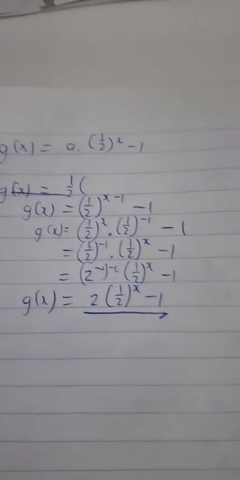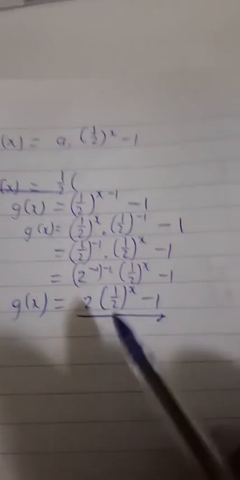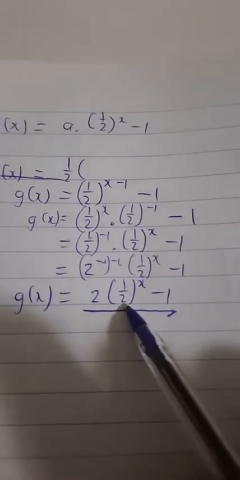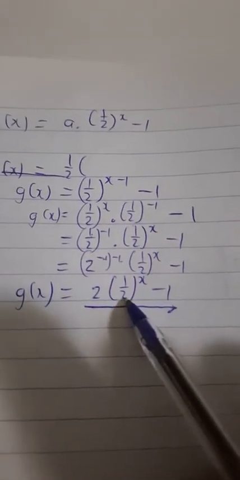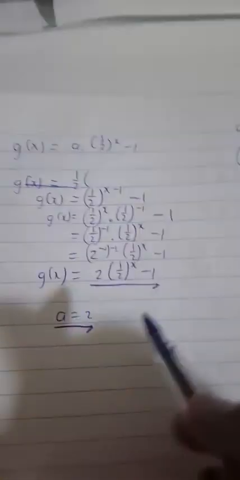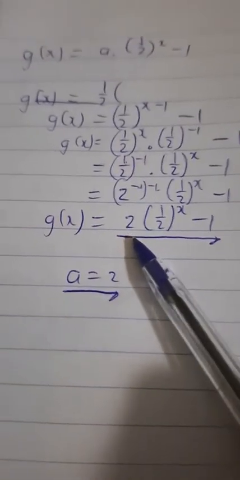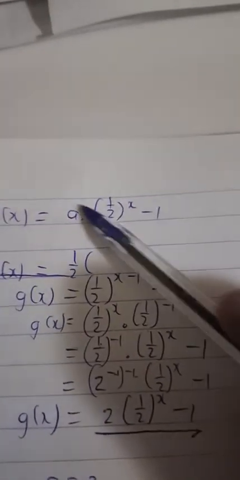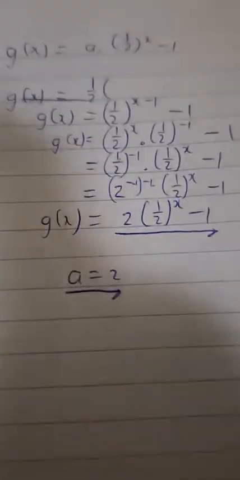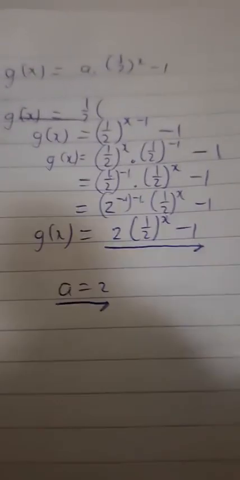This is g of x. Okay? So our a value is actually equal to what? To 2. That's what the value of a is. So this a that we've been looking for is actually equal to what? To 2. I hope it makes sense, guys.